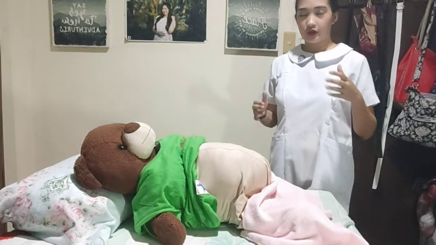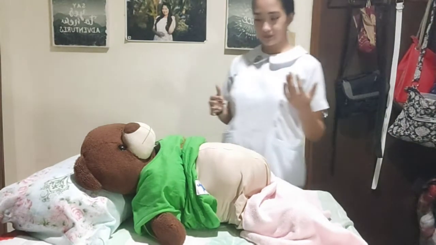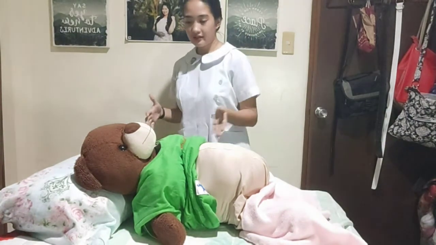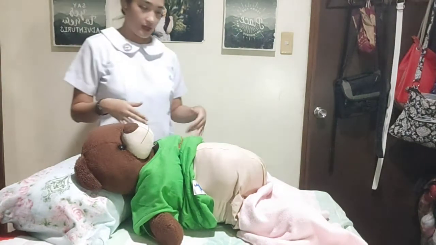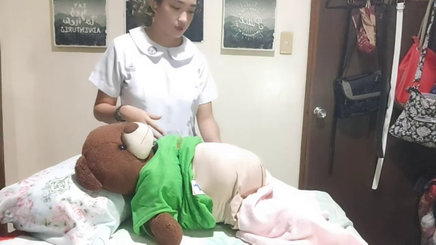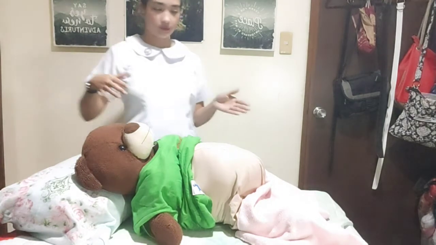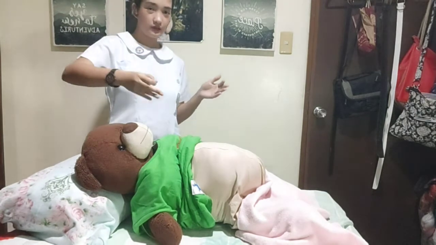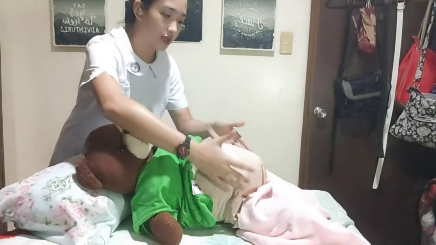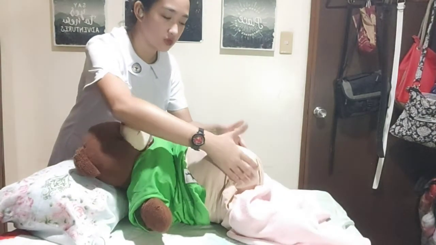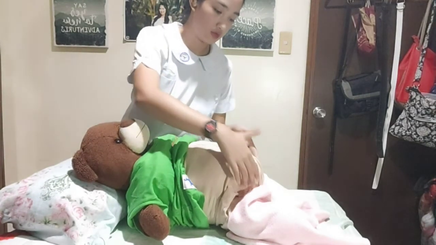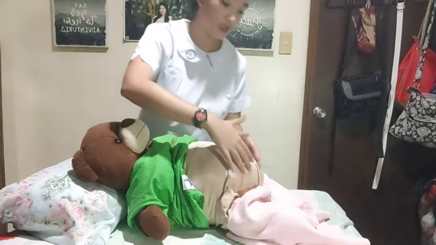Next is the fourth maneuver, or the fourth palpation. We will face the client's foot part, so we will move to the other side. We will place our first three fingertips on both sides of the uterus above the inguinal groin.